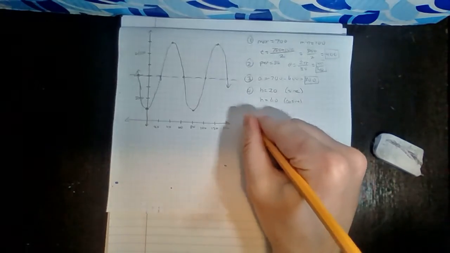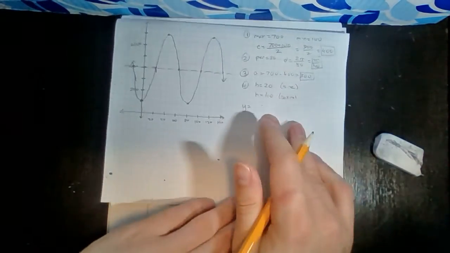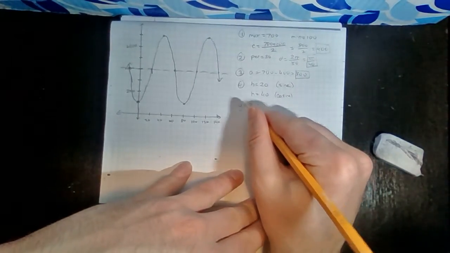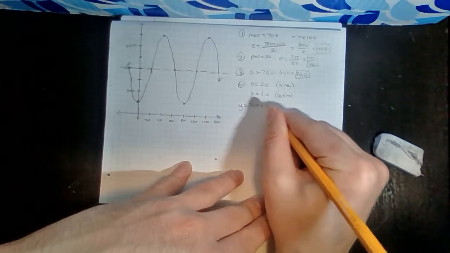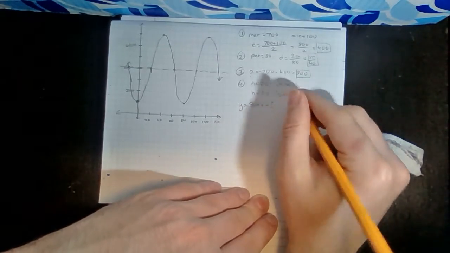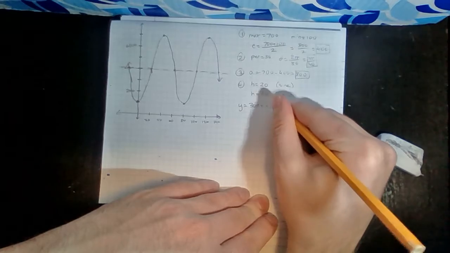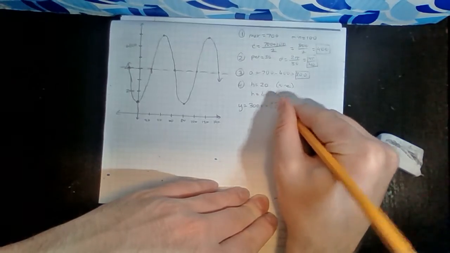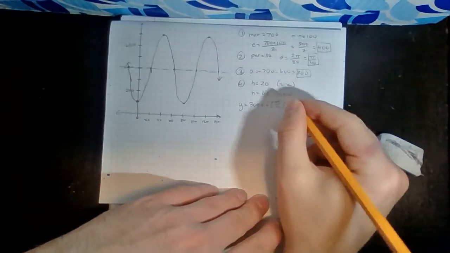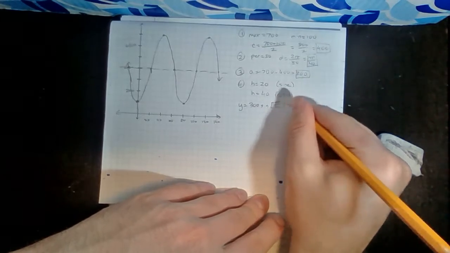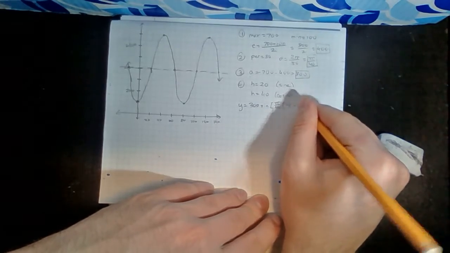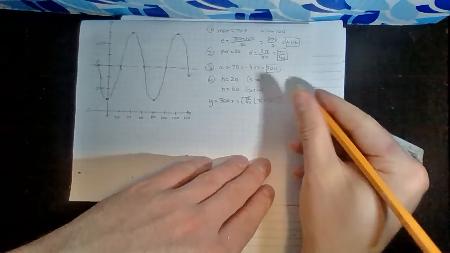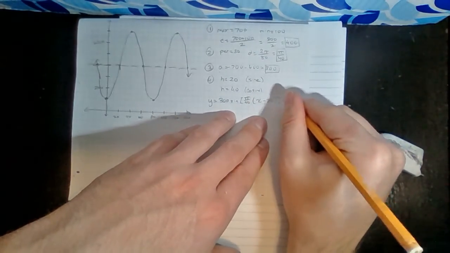When we put together our equations, for our sine equation, we had an amplitude of 300, a d value of pi over 40, which is factored out of this interior term, x minus 20, plus 400.